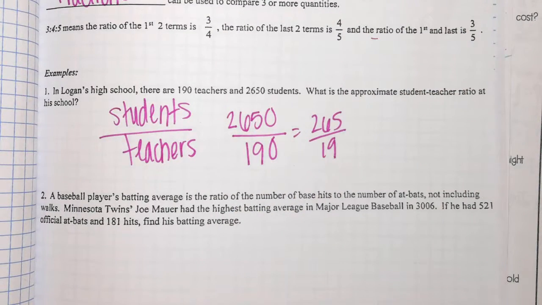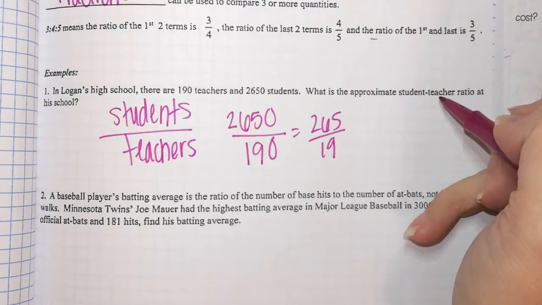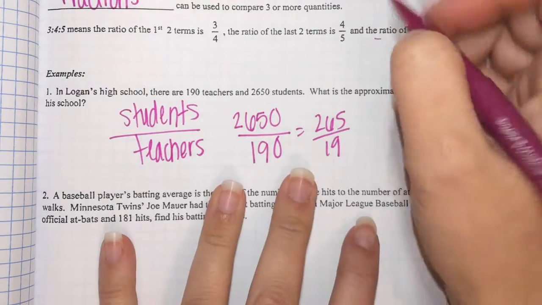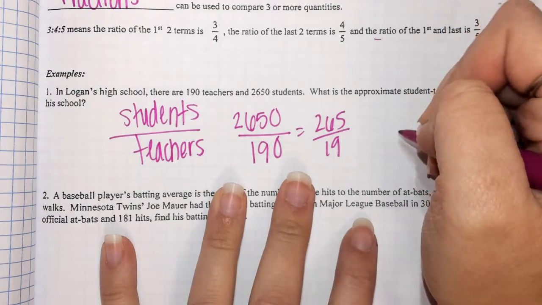Now, we need to figure out the approximate student to teacher, correct? So that's one teacher. So can you guys divide this and tell me what you get? What's 13.94? So it's about, should we round up or round down? Down. Can we create a whole new kid? No, you can't.